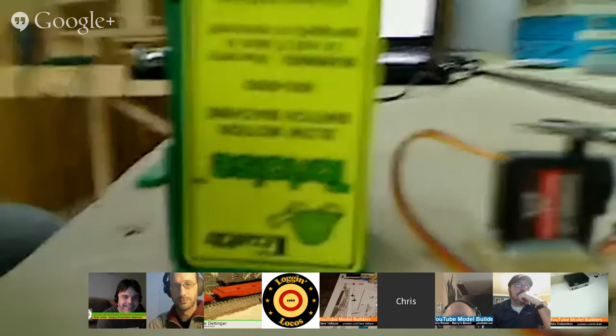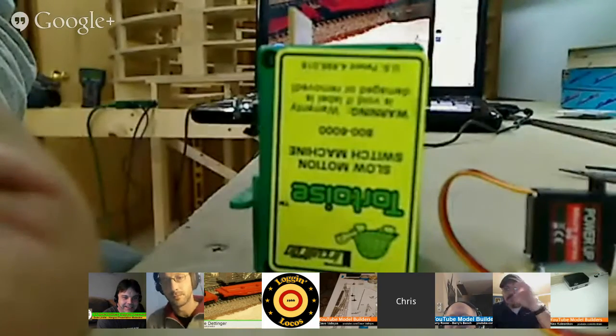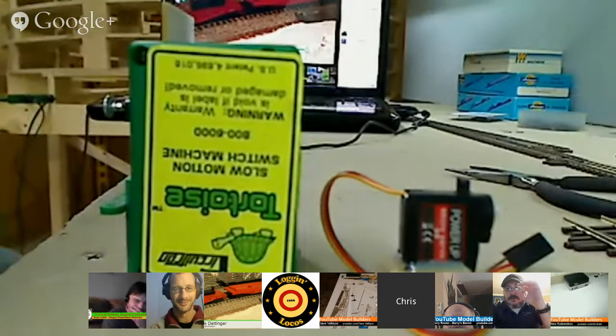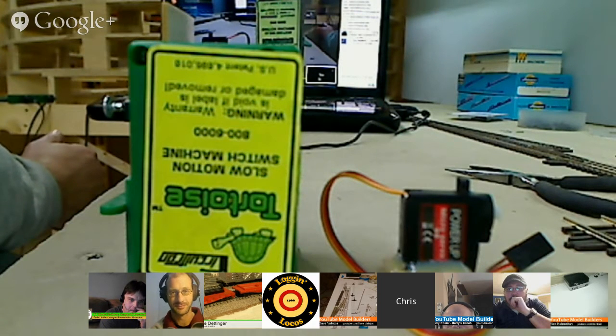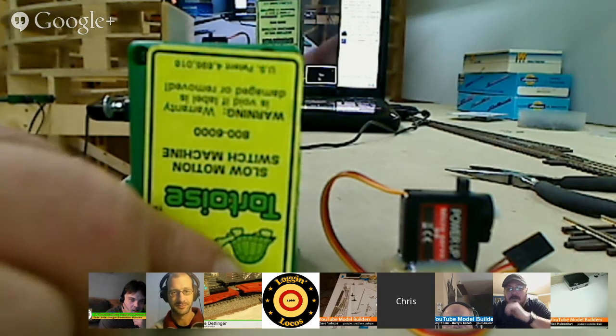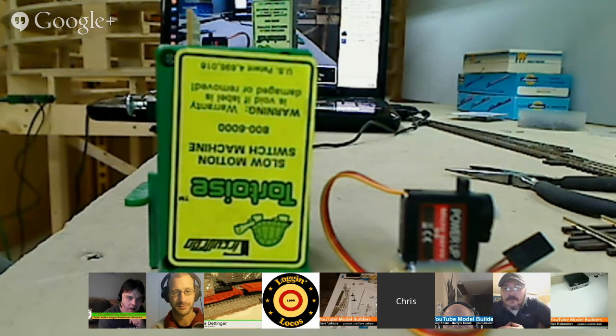Yeah, there's your size comparison. There you go, Andy. No kidding. Yeah, the thing's huge. I mean, why? Besides the cost factor, it's not any more of a hassle to use a tortoise. Tortoises are a well-known thing.